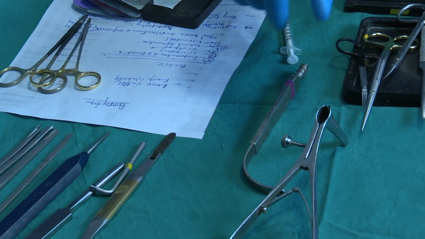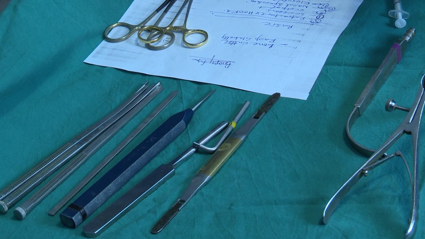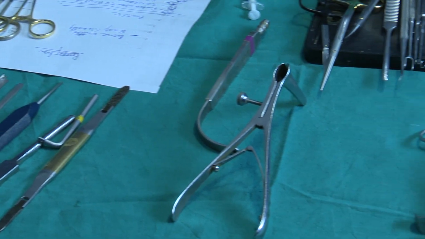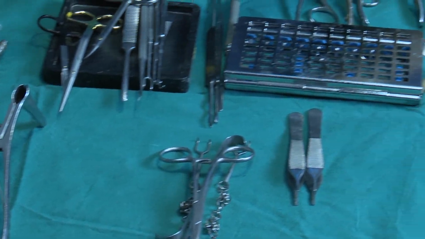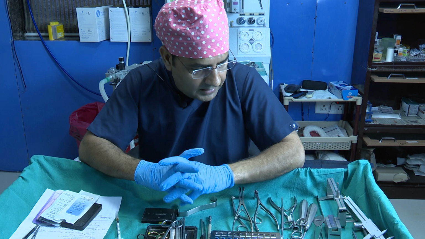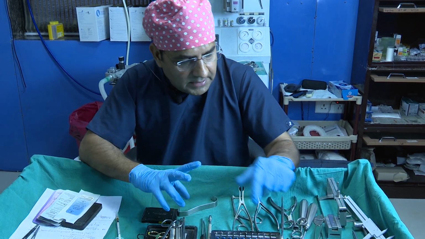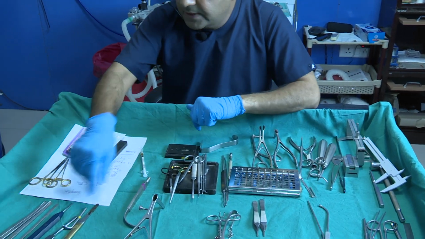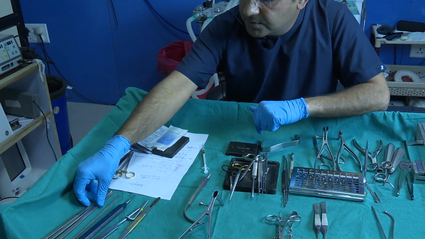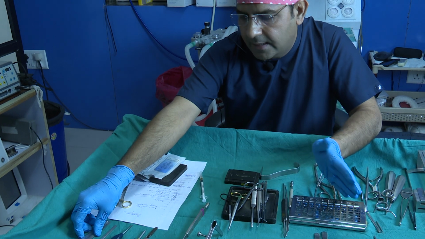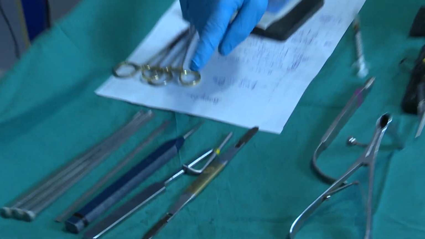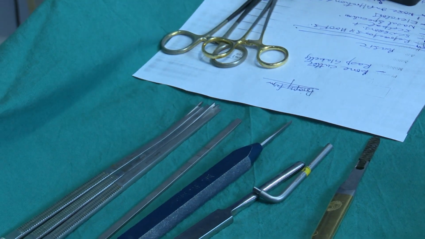So for the osteotomies we use different types of osteotomes, and we also use different types of powered instruments, like the Piezo, and sometimes we use different types of burrs also. First we discuss the osteotomes, because for the lateral or paramedian osteotomy we have different types of osteotomes.